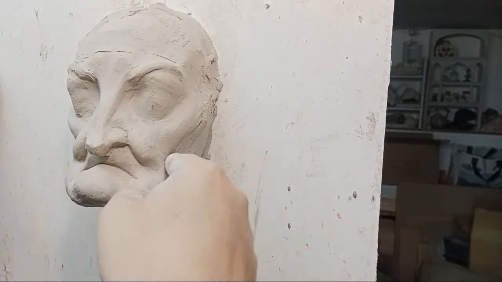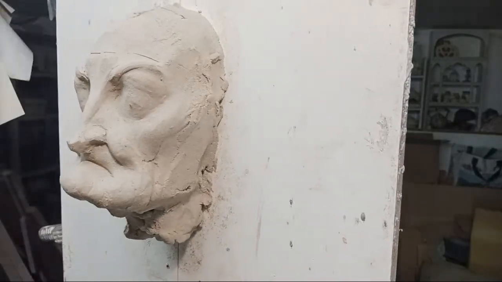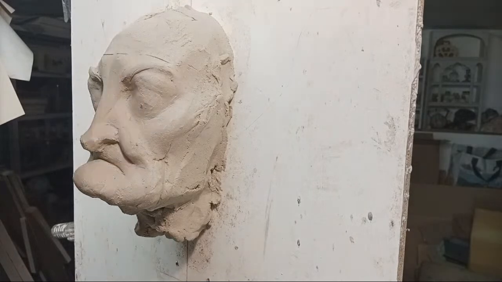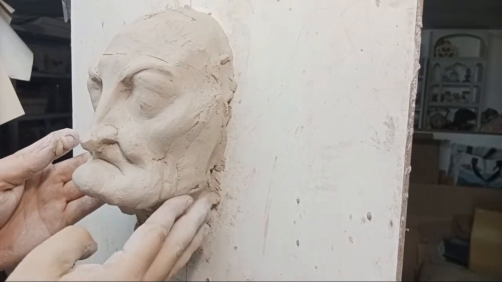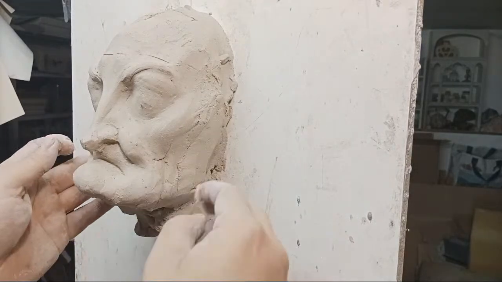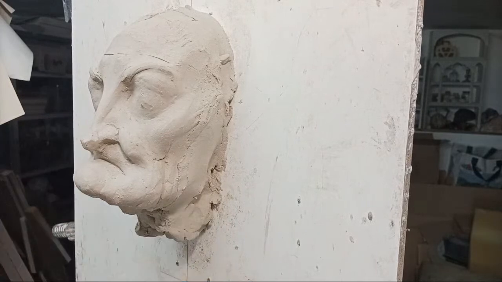What do you think for the moment? Do you think she deserves a final character? Do I have to finish this sculpture or not? For the moment, I'm not going to take the decision right now, of course.